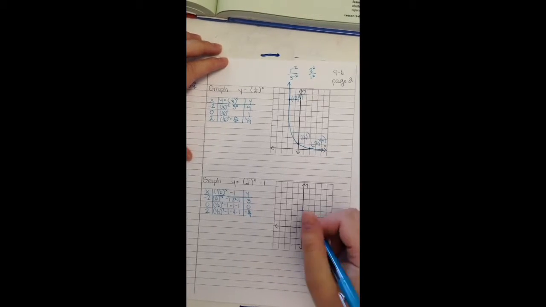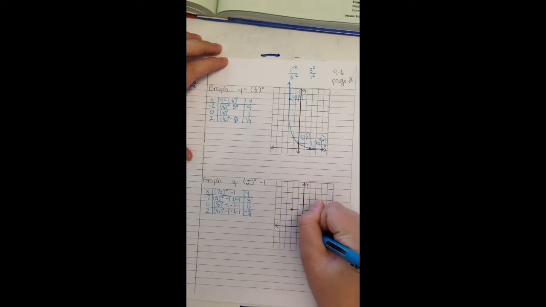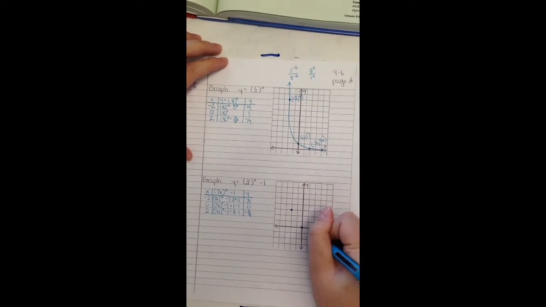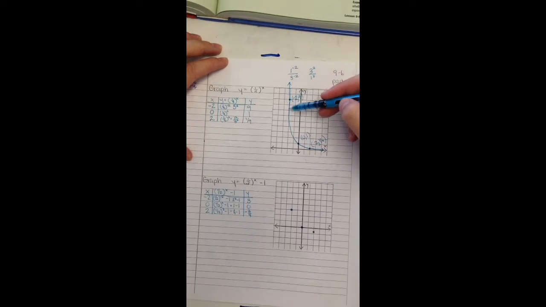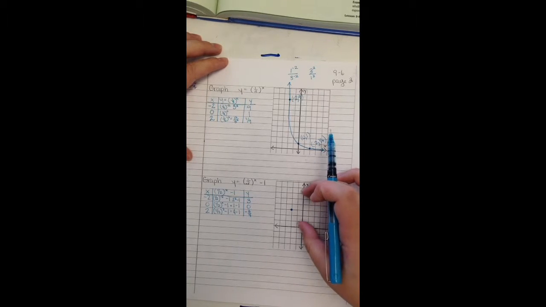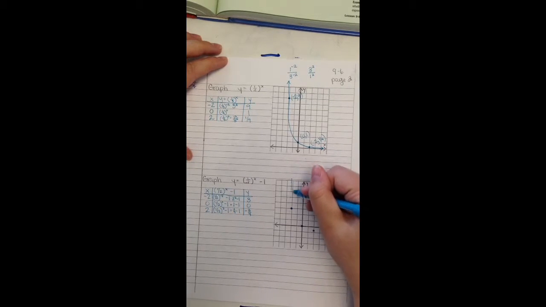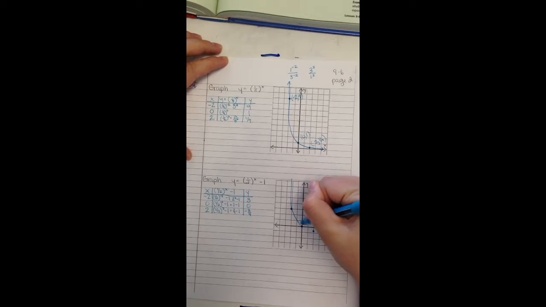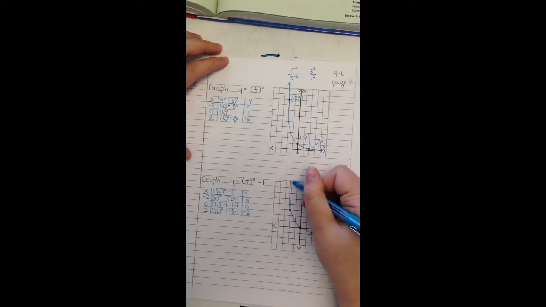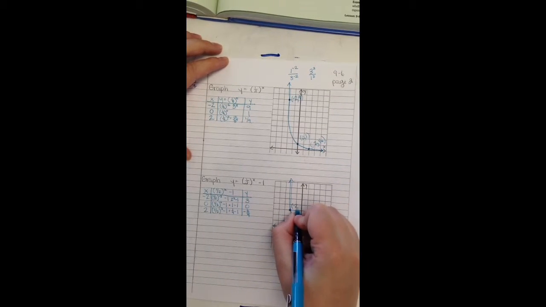Okay, then I can start plotting my points. I'm going to say -2, 3, 0, 0, and 2, -3/4. Now, when we're talking about these ones, it would get closer and closer and closer to 0, but it would never touch it. But we've shifted this down 1, so instead of getting closer to 0 and never touching, it will get closer to -1 and never touch. So this gets really steep, and it kind of slows down, and it gets closer and closer to -1, but never quite touches it. So then I label my points.